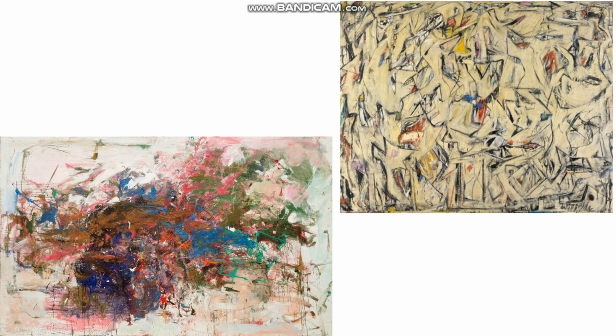Whereas the color organization in the de Kooning is much more what I would describe as spot color, where it's overall dominated by these neutral colors. Overall, the neutral color being this kind of cream, more ivory white sort of color, and lots of black and gray and browns. And then these few moments of spots.